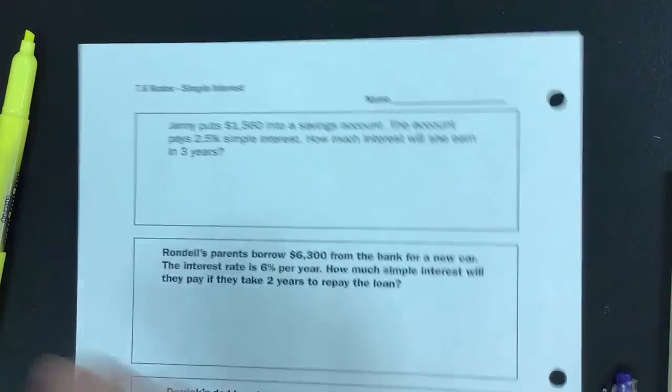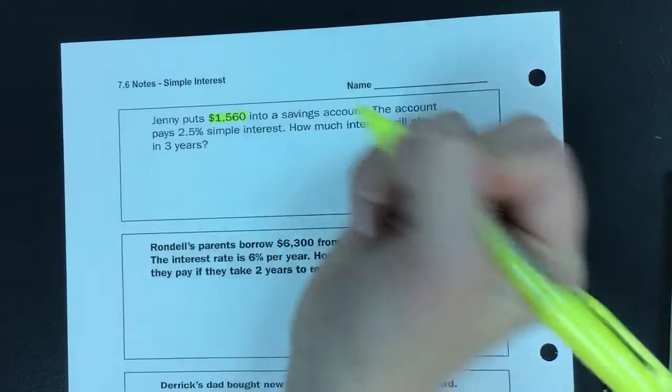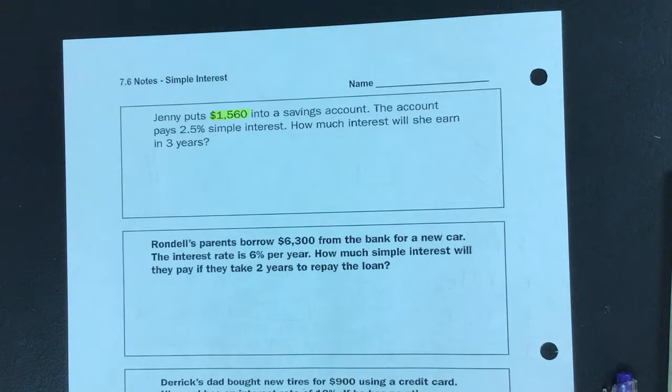So I'm going to use these highlighters to highlight the different parts of our equation. Jenny puts $1,560 into a savings account. So not only do you pay money on loans, but if you put money into a bank account, a savings account, you are giving banks permission to borrow that money and lend it to other people, and they're charging other people to borrow your money. Now, it's all done digitally. It's not like they're going to take it from your actual account and then put it back when you need it, but essentially that's what's going on because money is represented there. You're handing them the money, and they're saying you have this much in your savings account. They will pay you simple interest to borrow your money.